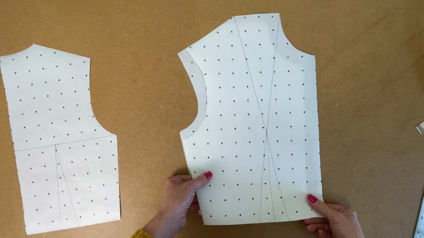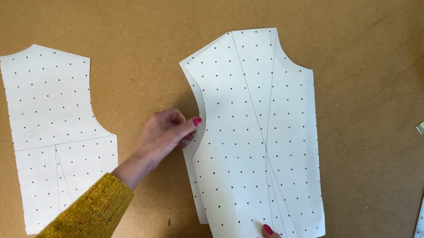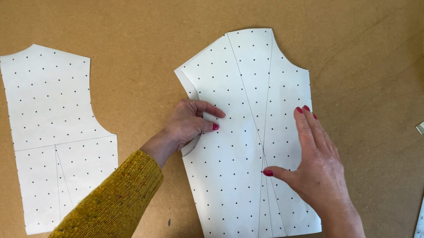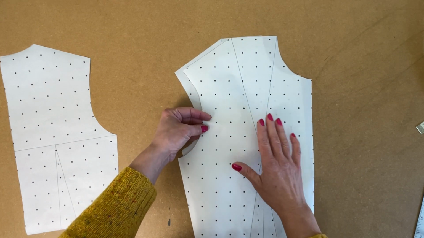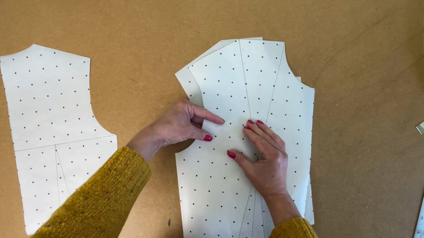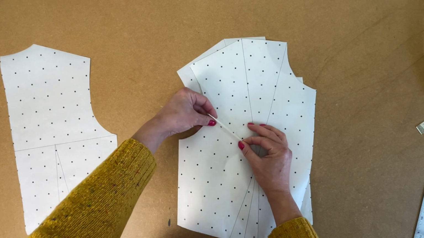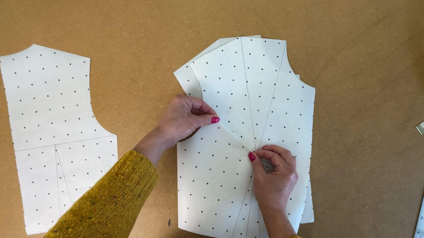Now the only alteration I do need to do, because the block drafting tutorial doesn't allow for such a big bust to waist ratio, because what I've done is quite extreme and it's not going to be that often that you get such an extreme, is I do need to take a little bit out of here, which you will find that amendment on my bodice adjustment tutorial.